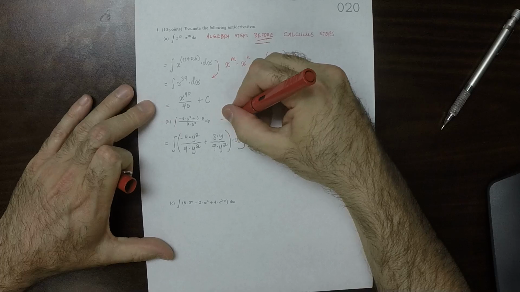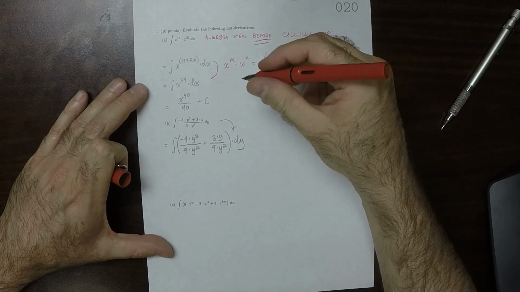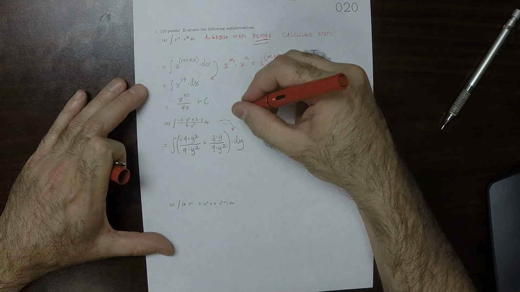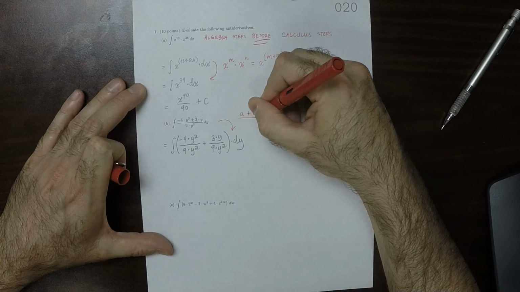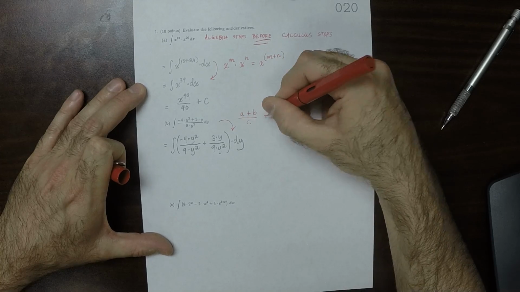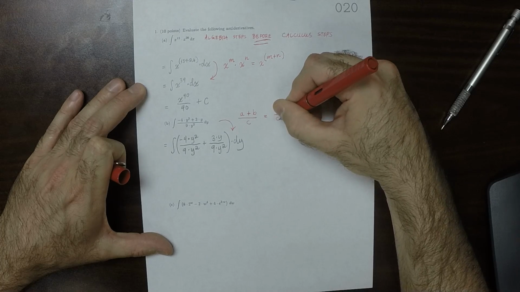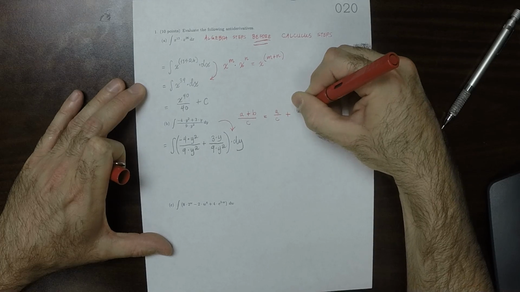And the algebraic step used here is that we took something that had the pattern a plus b all divided by c, and we wrote it as a over c plus b over c.